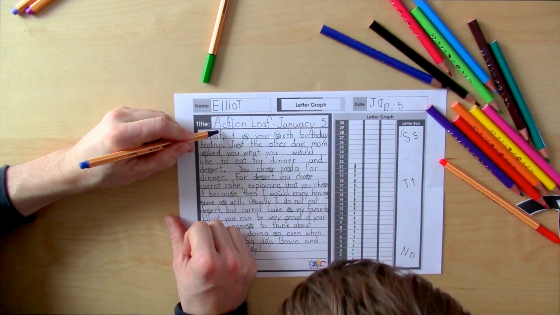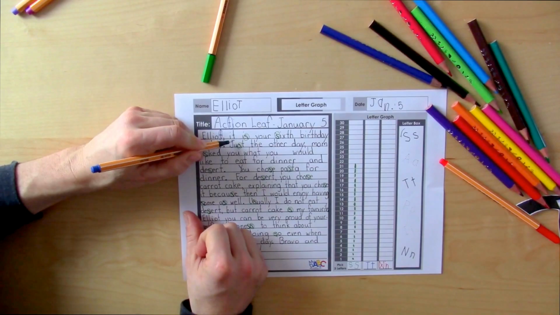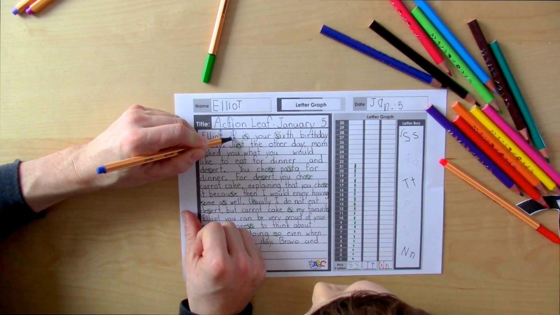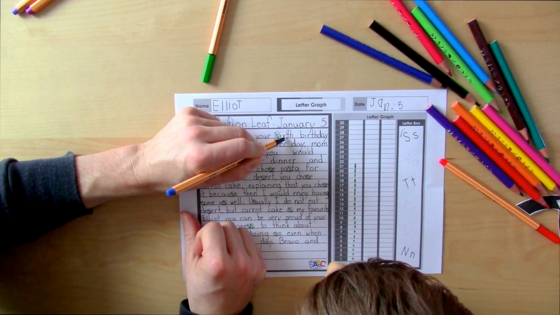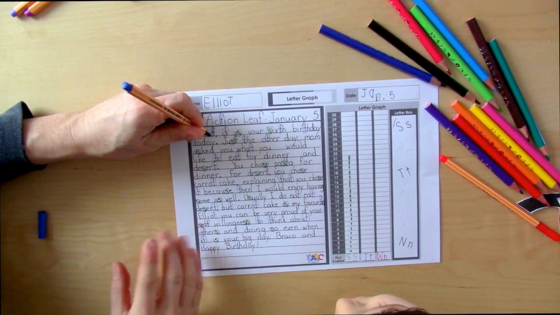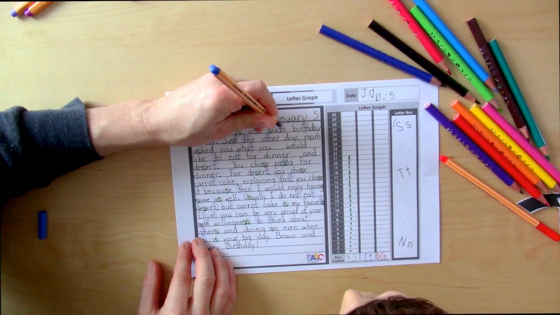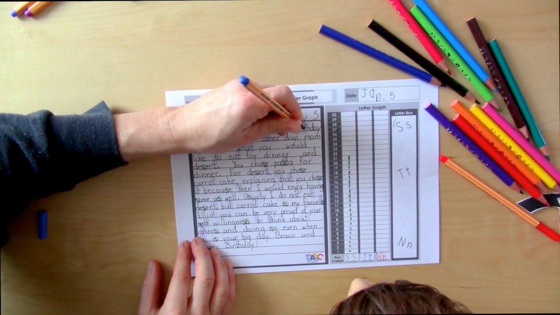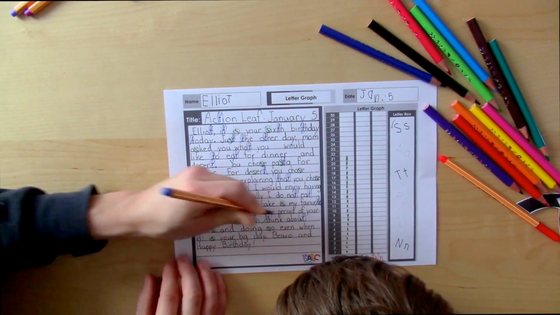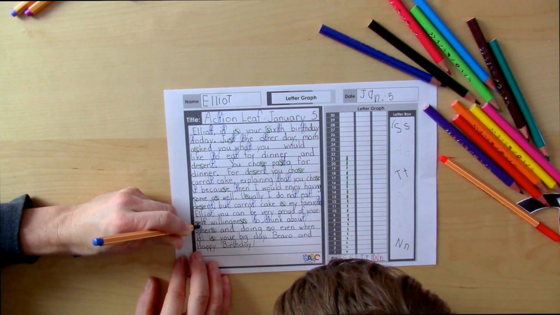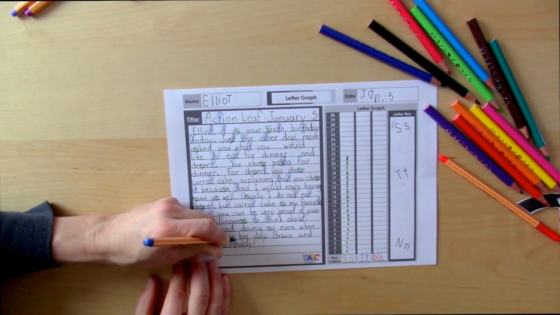Oh, a T at the end of Elliot. Elliot. And then it is your 6th birthday. You help to make sure I don't miss any, okay? 3, 4, 5, 9, 30. Uh-oh. 31, 32, 33.